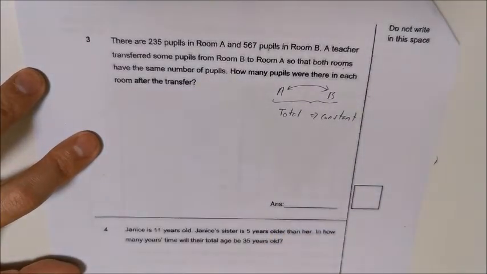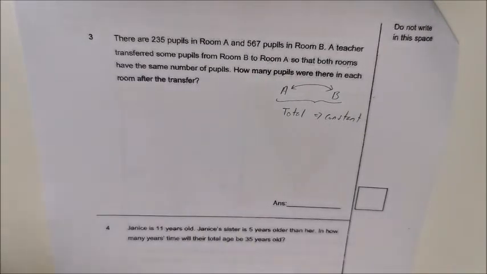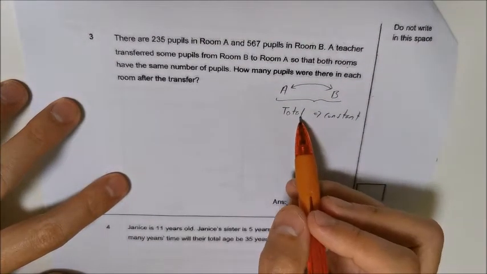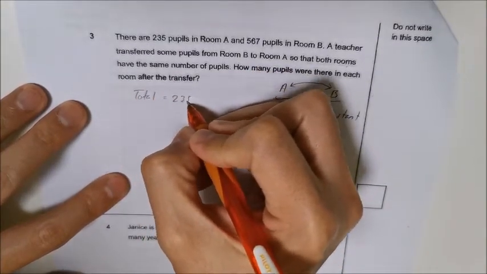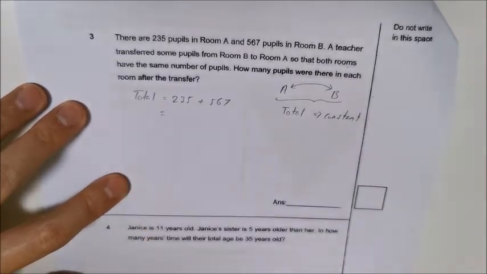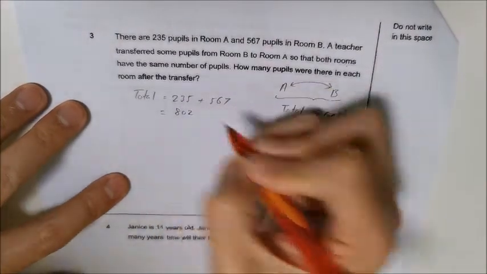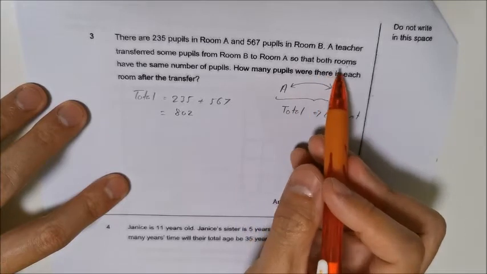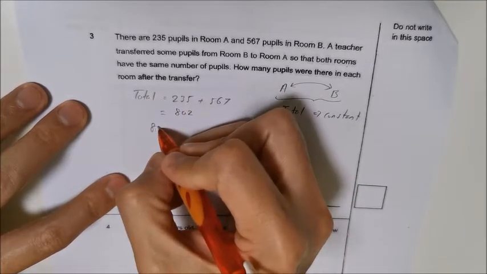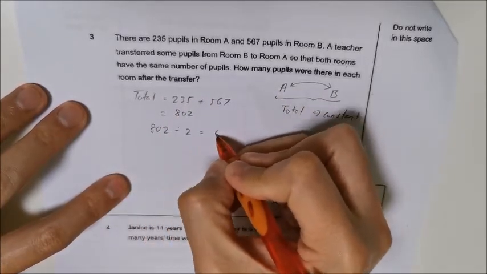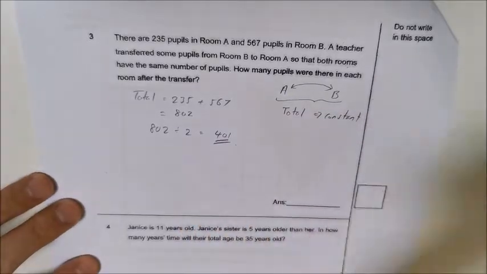Because no matter how much you give from A to B or B to A, when you add A and B together, it will still be the same. So this is a question on constant total. What is the total number of pupils? It is 235 plus 567. I have 802. At the end, both rooms have the same number of pupils. So it's just 802 divided by 2. You have 401. So that's the answer.